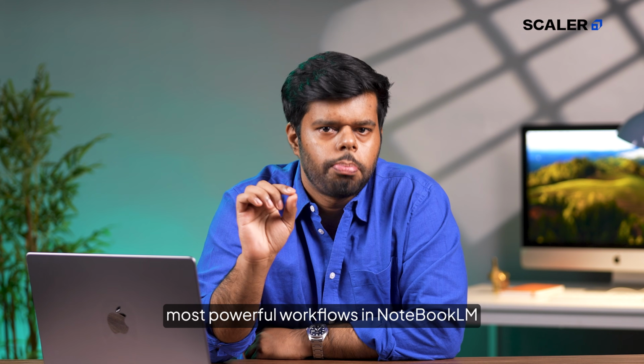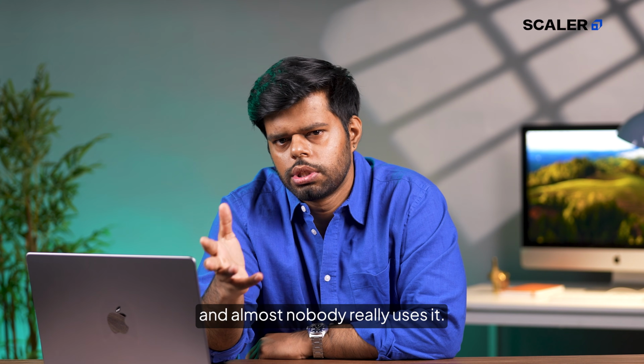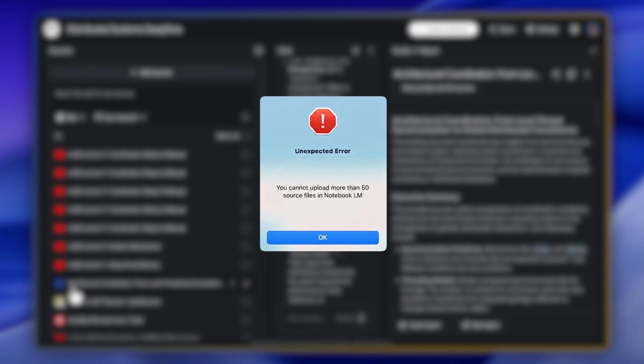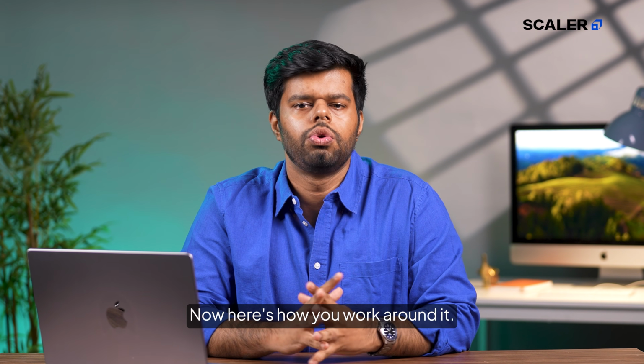Now, the next hack is information alchemy. It's as cool as it sounds. This is one of the most powerful workflows in NotebookLM and almost nobody really uses it. The context: NotebookLM has a limit of 50 sources per notebook. When you are doing serious research, you'll hit it fairly quickly. Now, here's how you work around it.